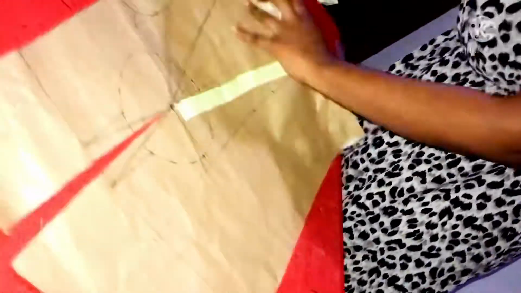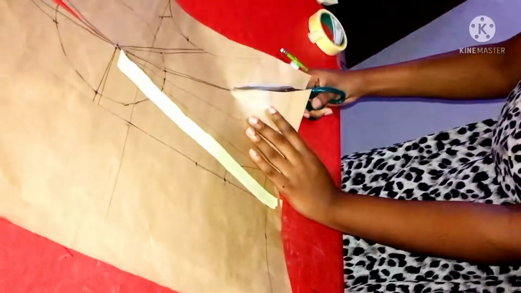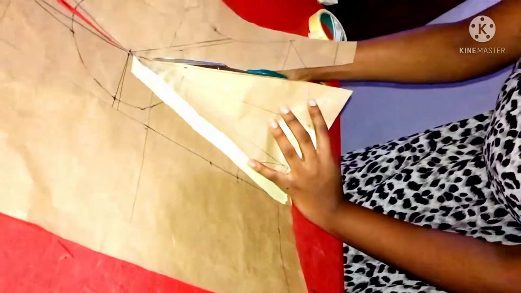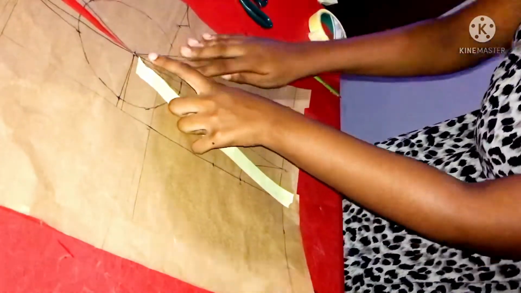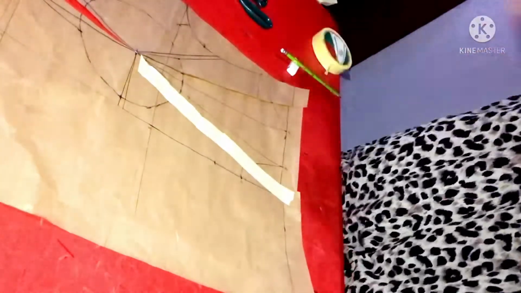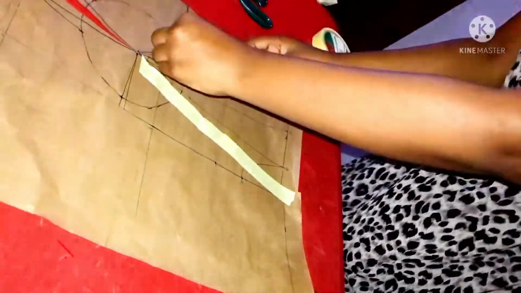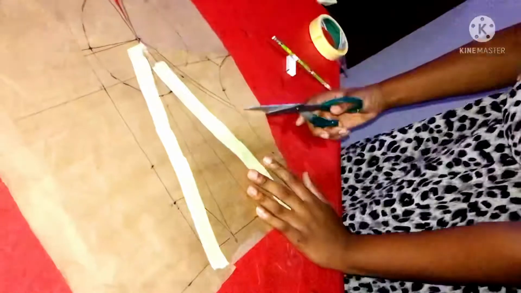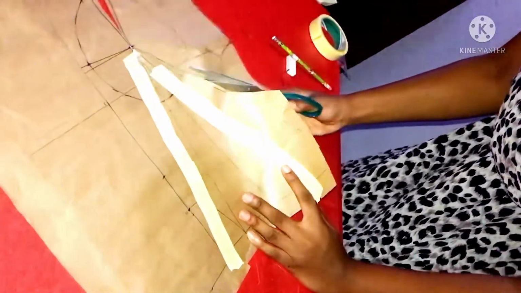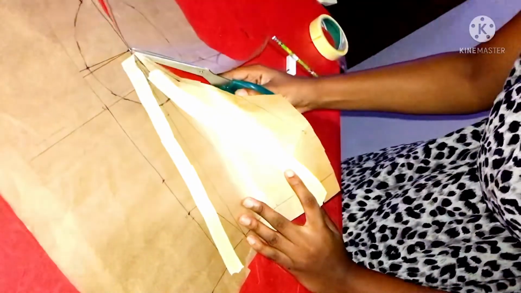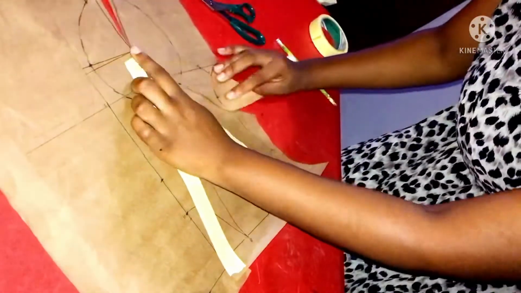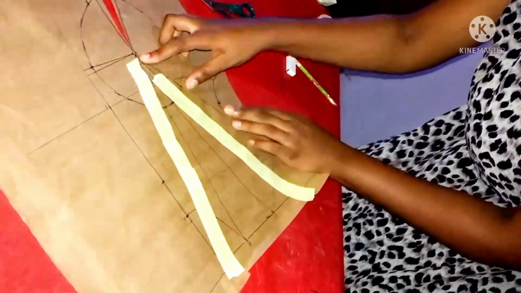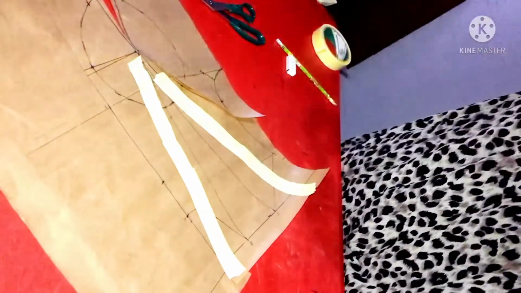I'll do the same thing for the one on the shoulder. Make sure to cut through the straight line, not the ones that look like a triangle, to the bust point. Then just cover it up like so, and use your tape to hold it down. Do the same thing for the one on your armhole. You can cut through any of the lines because they are both straight, then you just cover it up and use your tape to hold it down.